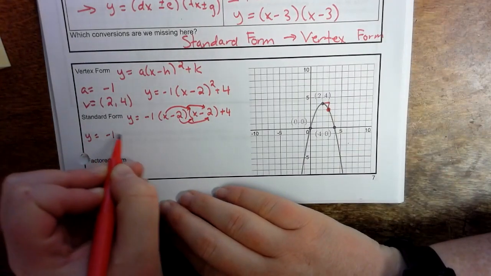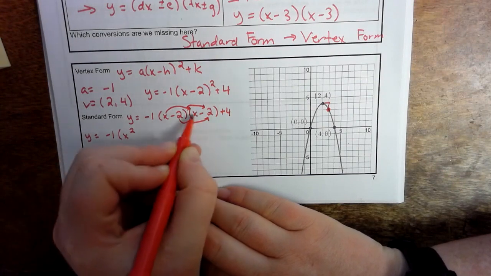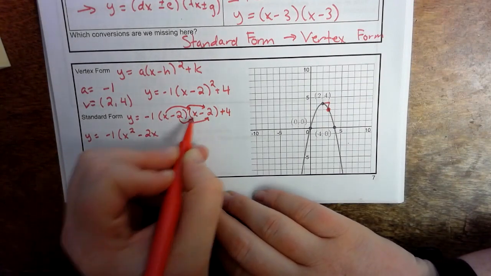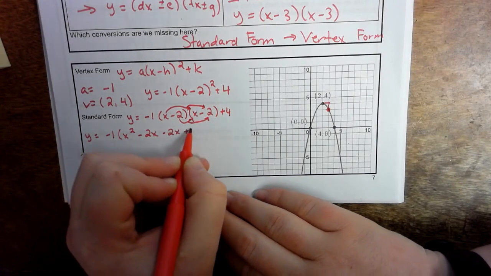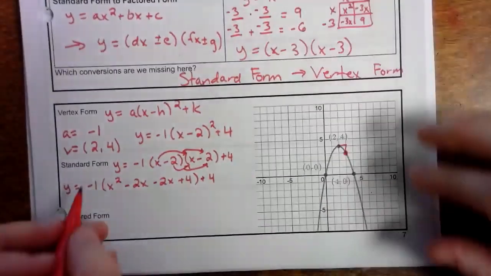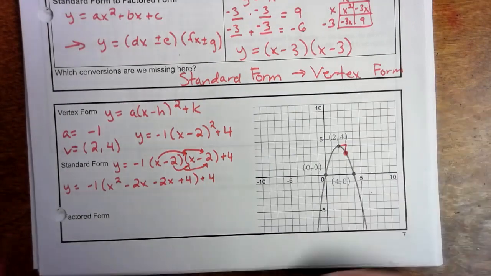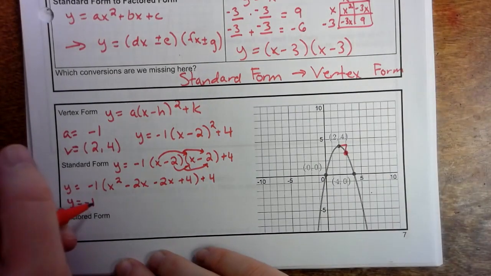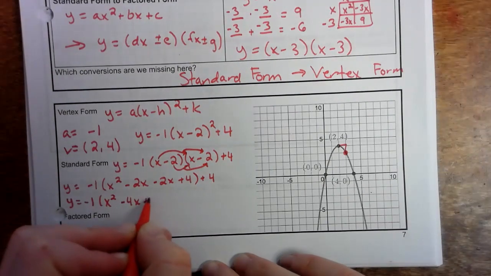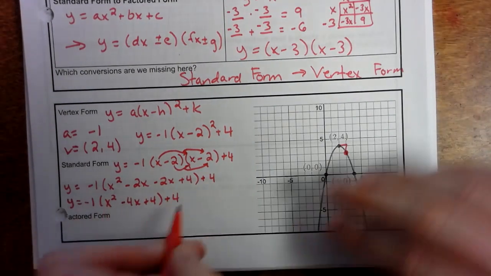Y equals -1, x squared, x times x. X times -2 is -2x. -2 times x is -2x plus 4, and that plus 4 is still on the end. Fix this. So you get y equals -1, x squared, combined like terms, minus 4x plus 4 plus 4.